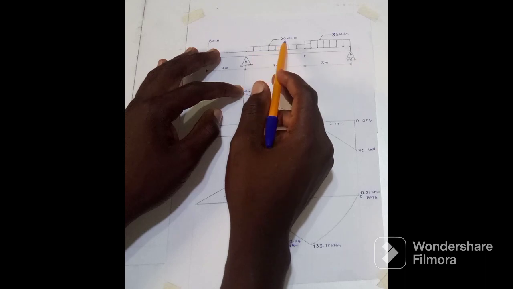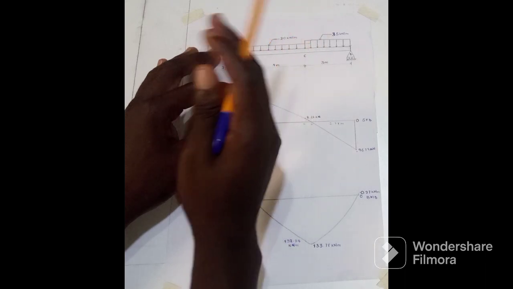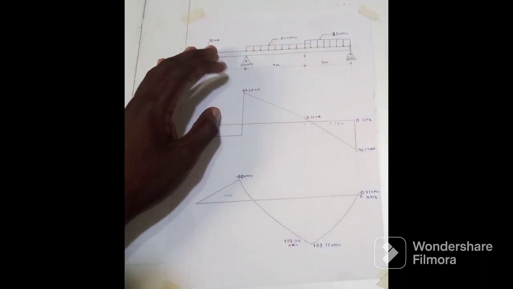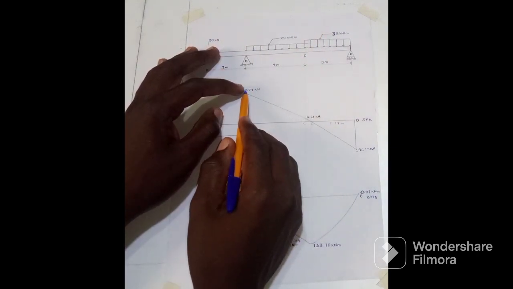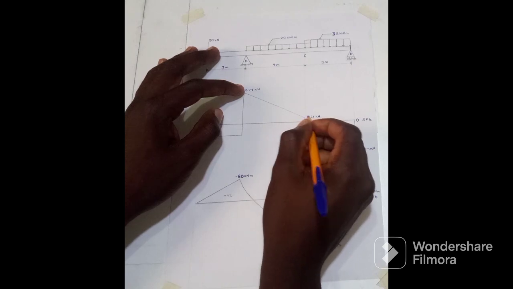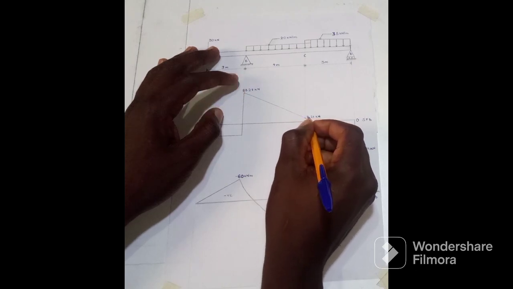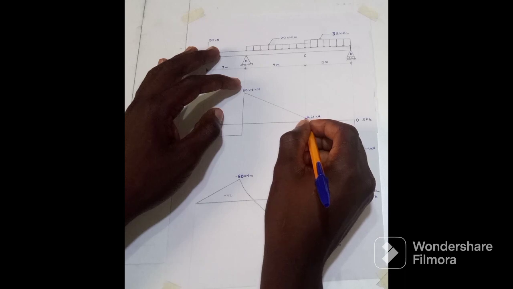The distribution is 20 kilonewton per meter, but the total load is 80 kilonewton. So we shall take 20 times 4 to get 80, then subtract it from 88, which shall bring us here to 8.21. That is this point here, right?